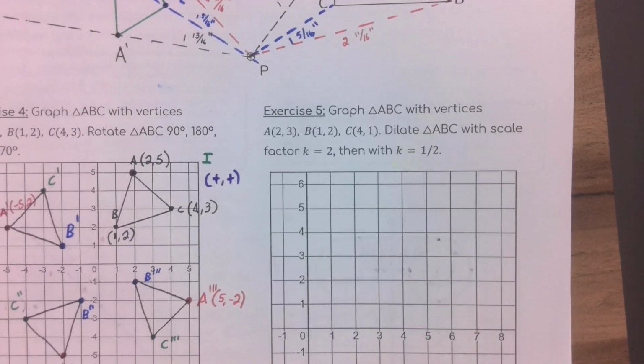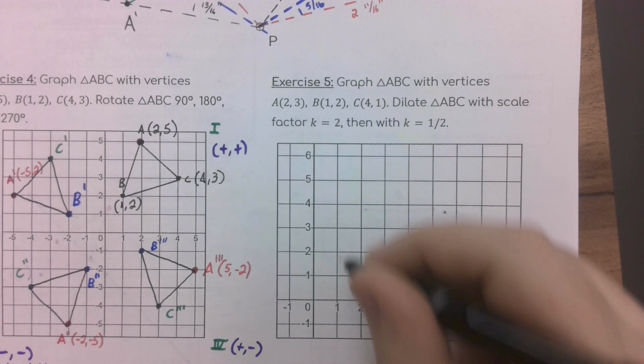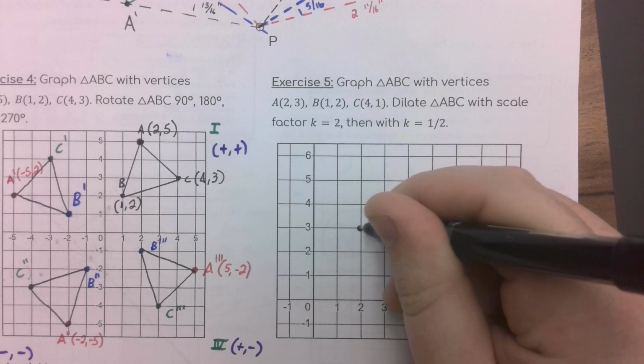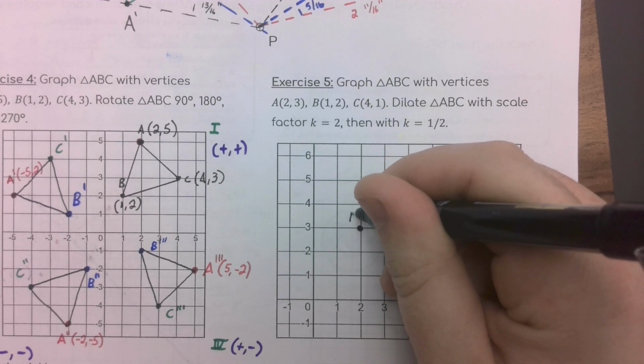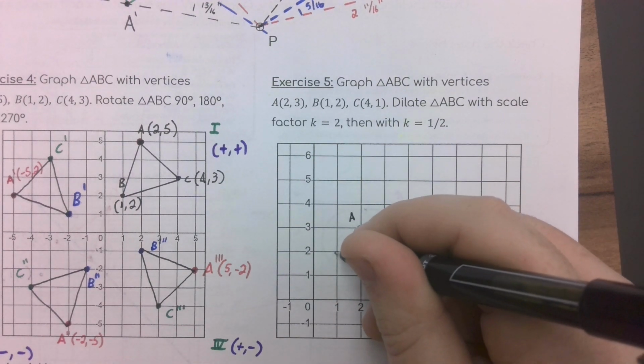But let's take a look, once again, at our last page. For exercise 5, we are asked to graph triangle ABC with the following vertices. We're going to graph ABC with the vertex at 2, 3. That'll be point A. 1, 2.